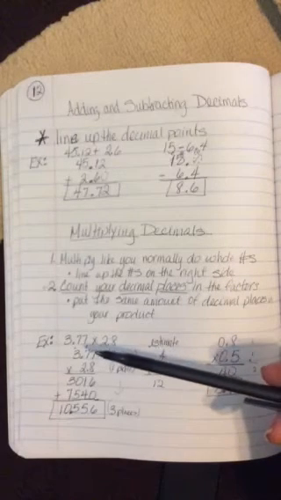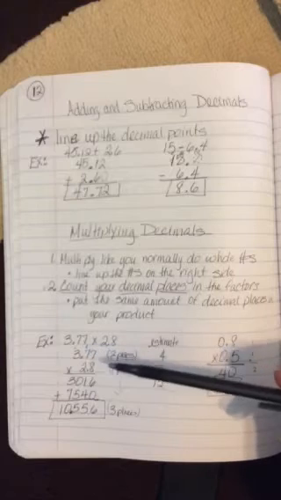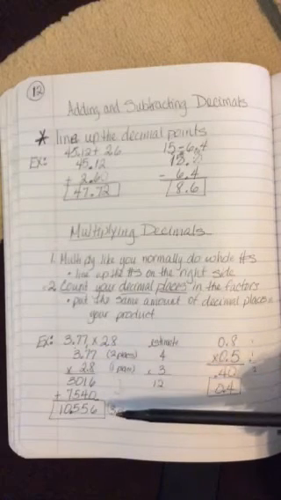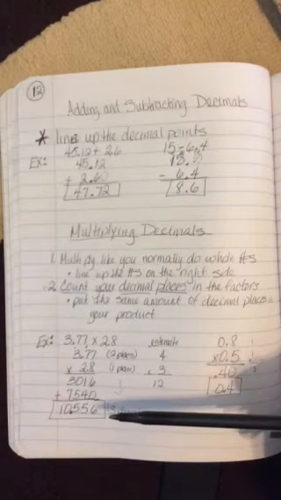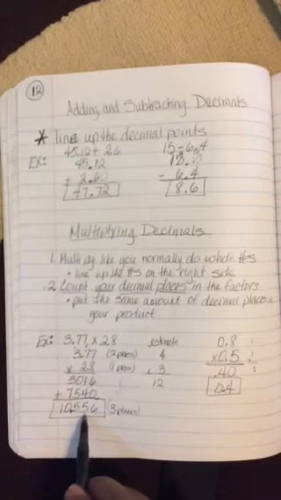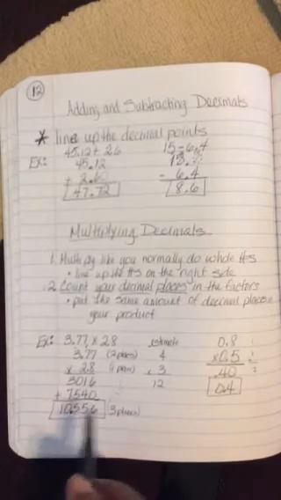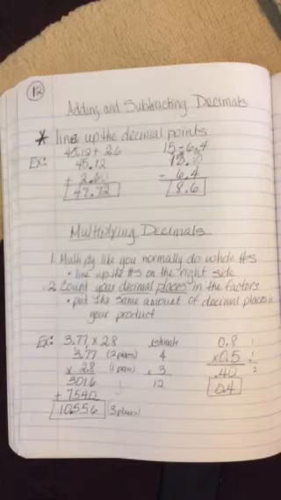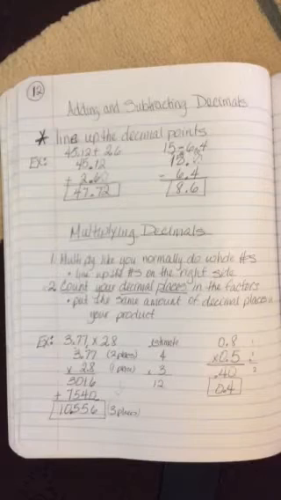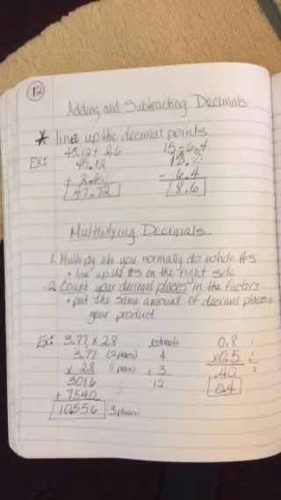Since I have 2 decimal places in my top factor, 1 decimal place in the bottom factor, that means my product should have 3 decimal places. So I will start at the back of the number and count over 3 times. And that's how I know my decimal point goes between the 0 and the 5. So final answer is 10 and 556 thousandths. And if you were asked to round, you would be able to do that.